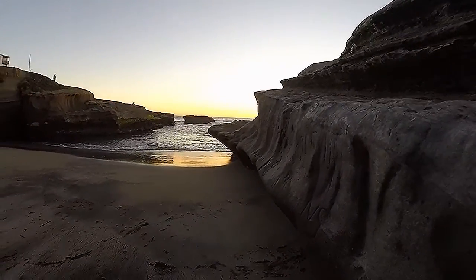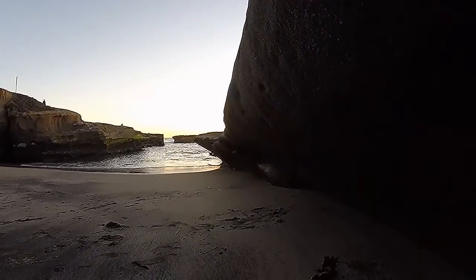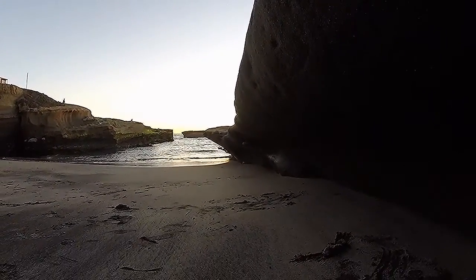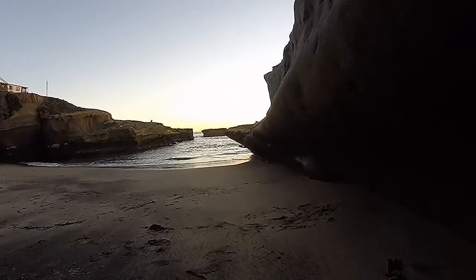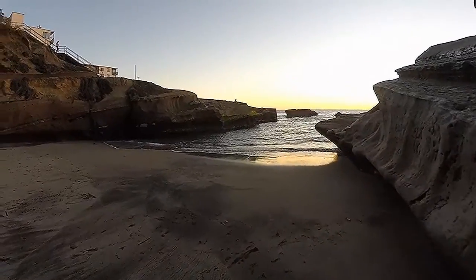Waves are one of the largest mechanisms of erosion here. As waves crash against the beach, they weather the sedimentary rock layers and create these wave-cut notches that you see here.